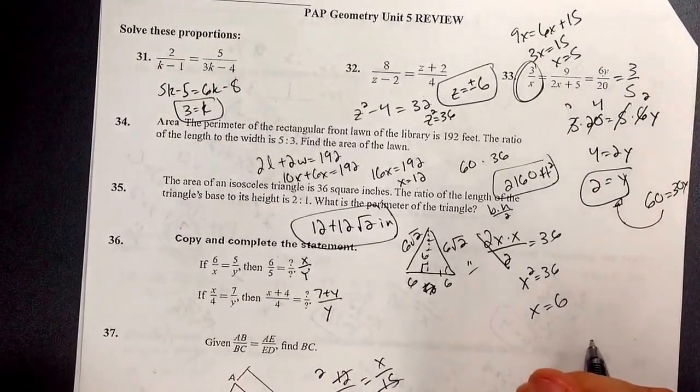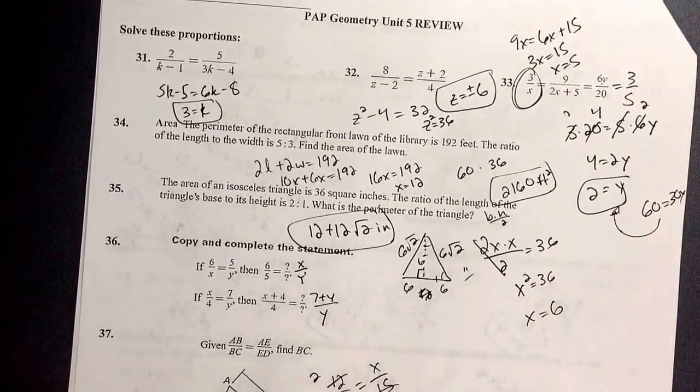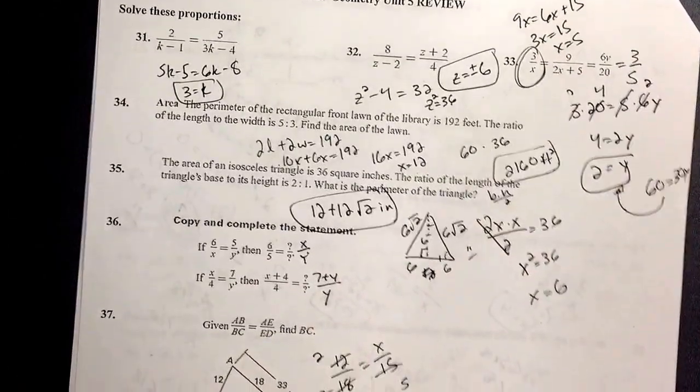That's it. That's it. Moving right along.